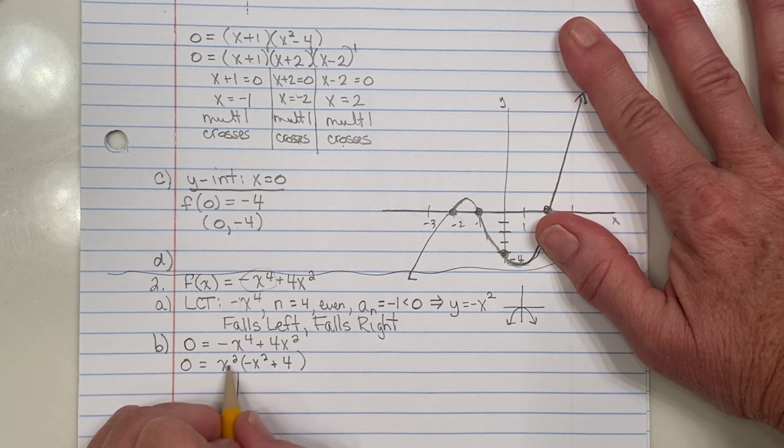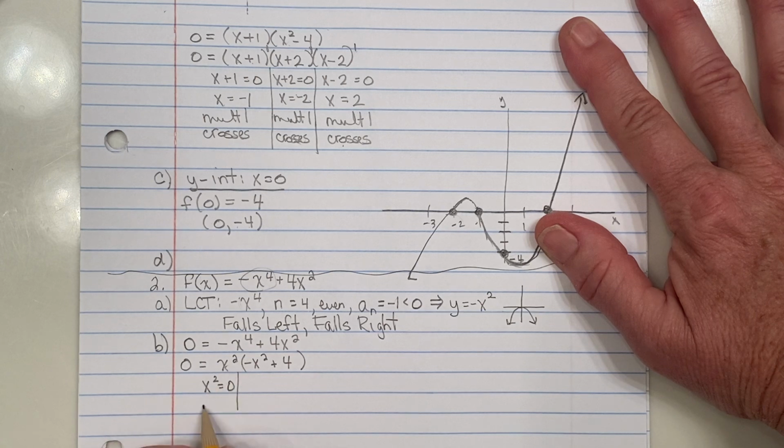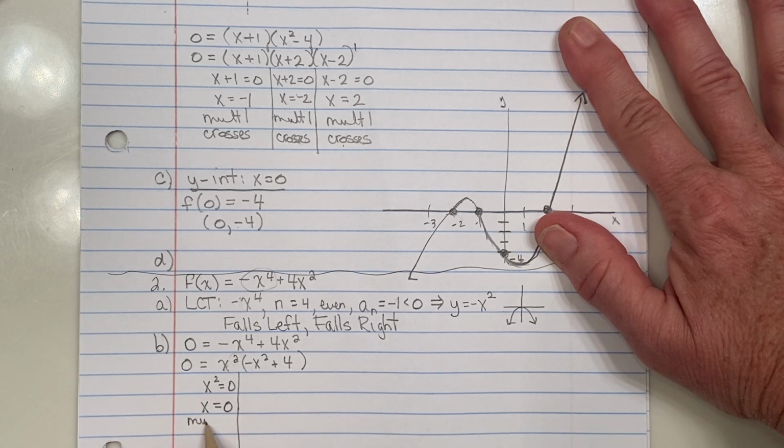All right, notice that x squared equals 0. You could bring in the square root, but you're still going to get 0. But be careful. This even exponent tells us we have a multiplicity of 2. So that means we touch the x-axis.